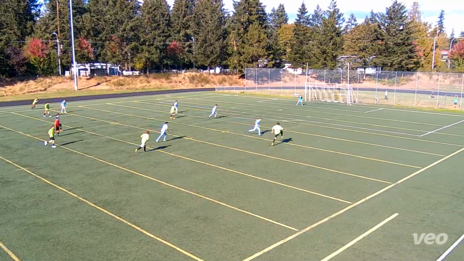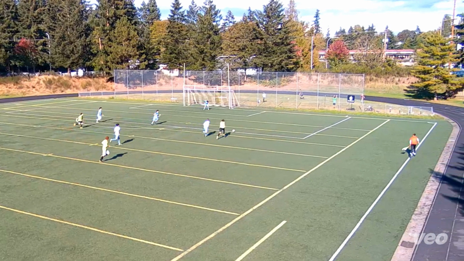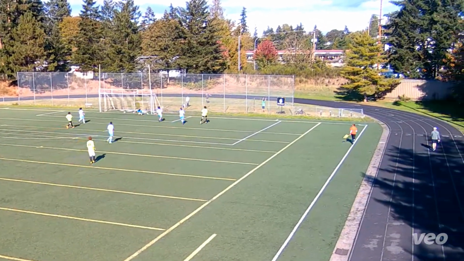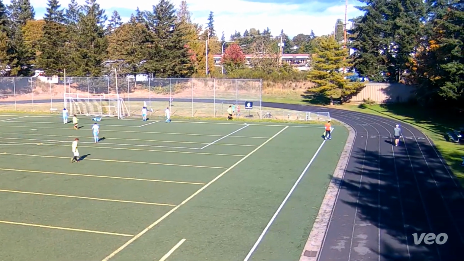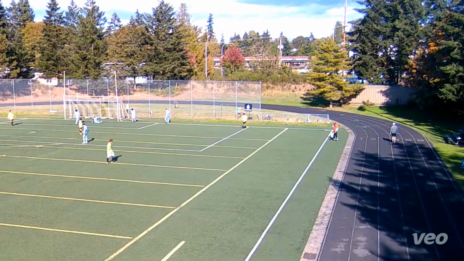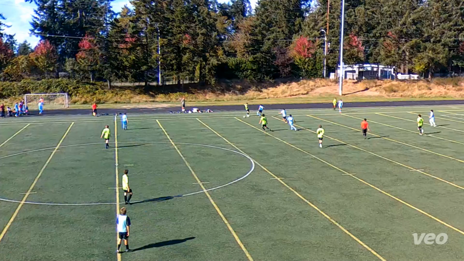Fullback never dove in, kept in the outside. Our center backs were defending the castle, and our goalie was defending the near post, and he's just able to slip it into that far post. So hats off for the shooter. Everybody else did everything right.